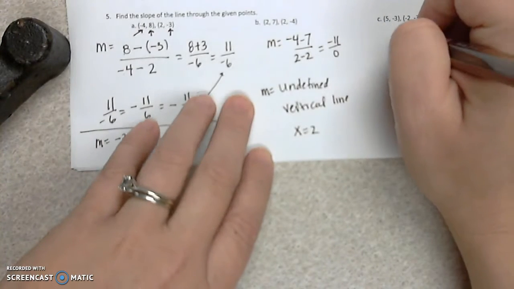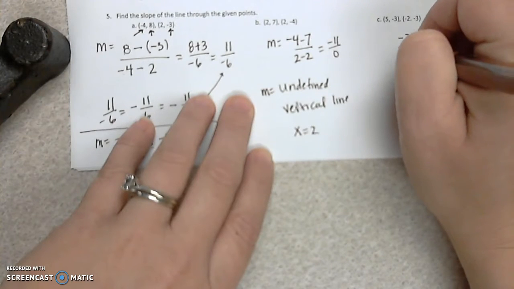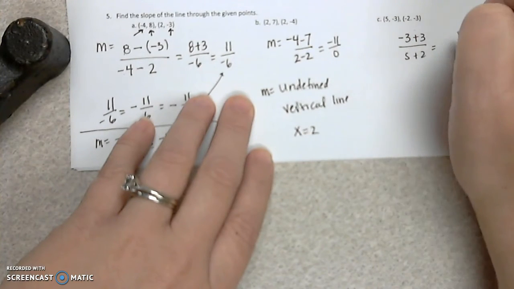Alright, over here we'd have negative 3 plus 3, so that's 3 minus 3 over 5 plus 2 would give me 0.